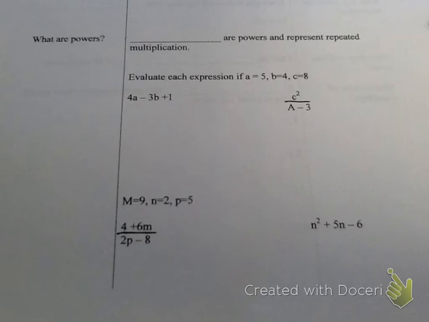Powers, again, we've talked about. Exponents are powers, just another word. And they represent repeated multiplication, so we'll keep that in mind as we do some of the next problems. Evaluate each expression if a equals 5, b equals 4, and c equals 8.